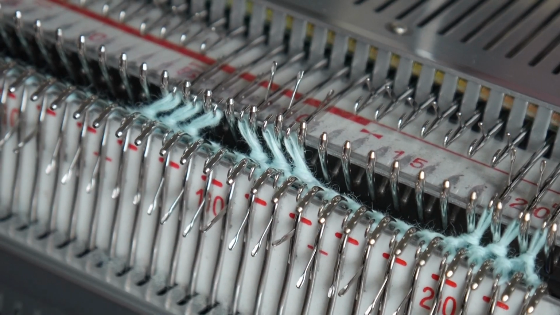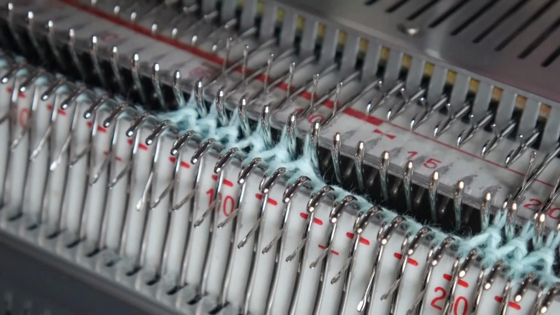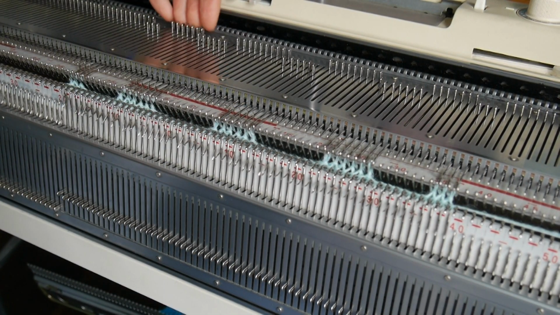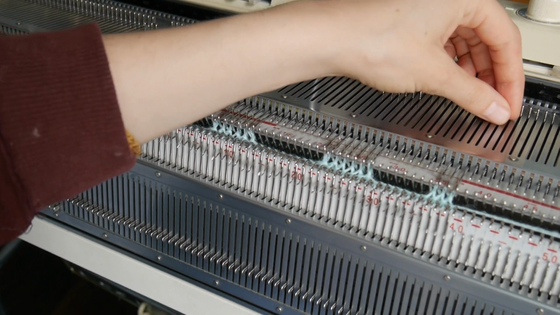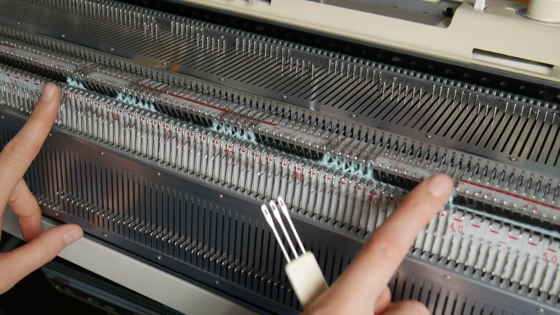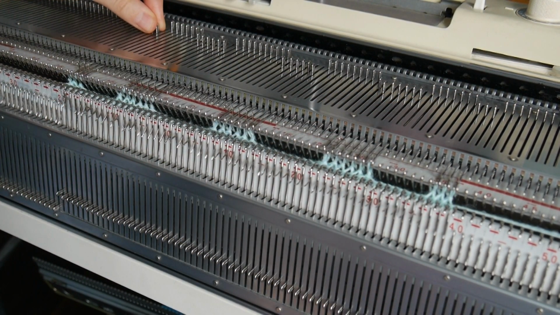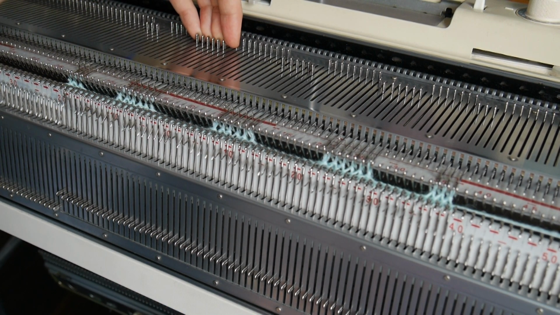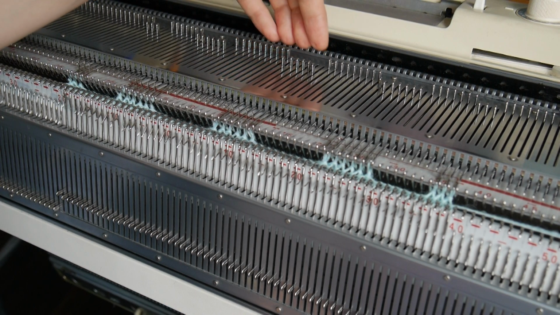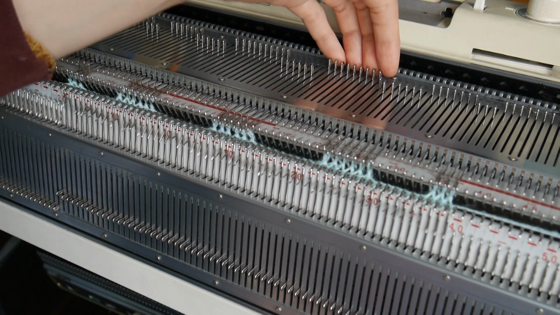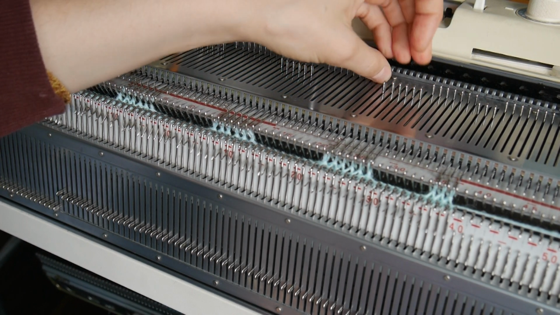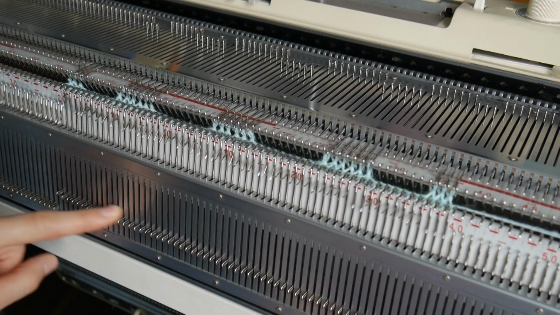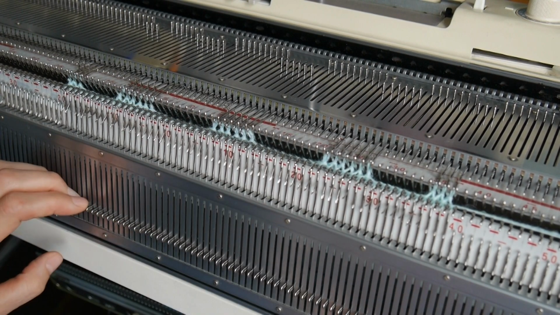Now I will show you how to knit the larger sample you saw at the beginning of the video. For this example, cast on 58 stitches. So for the main bed, I've got the 3 stitches in action each side, then 7 stitches out of action, 6 stitches in action, 10 stitches out of action, 6 stitches in action, 10 stitches out of action, another 6 stitches in action, and then the last 7 stitches out of action. For the rib bed, all the needles are in action.